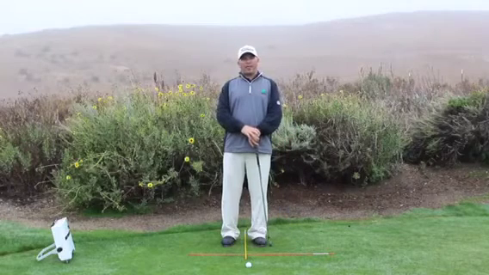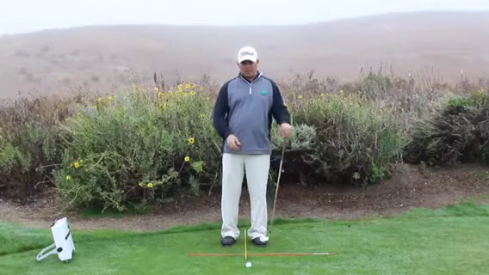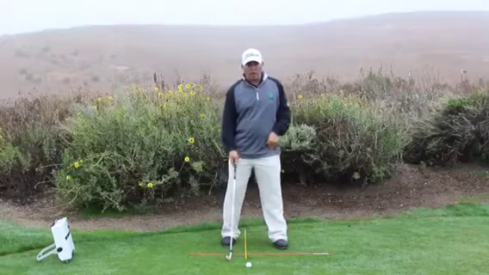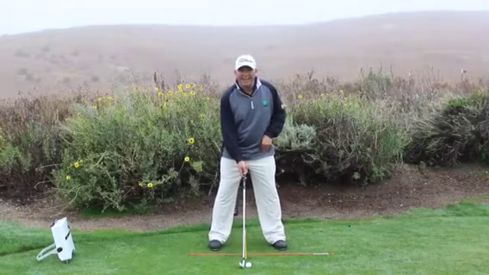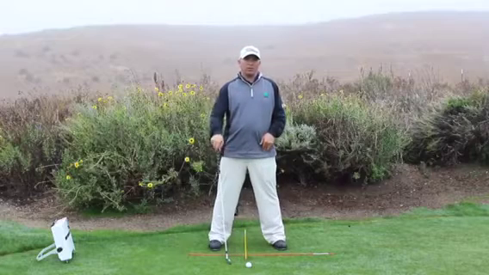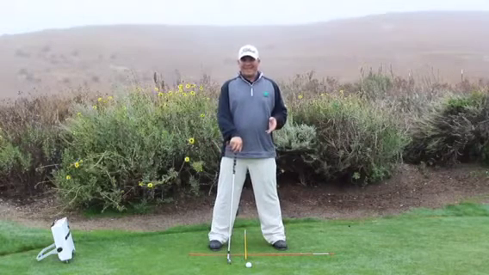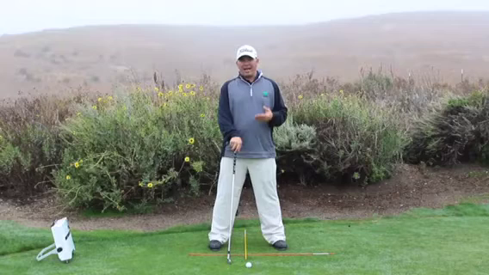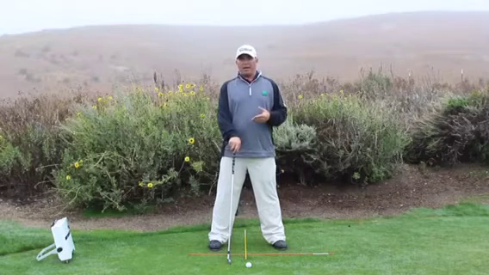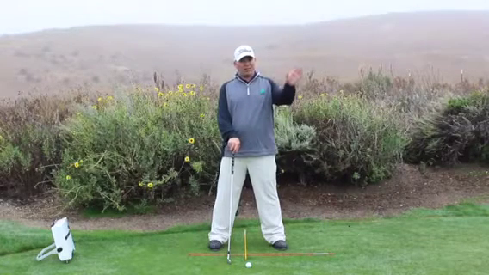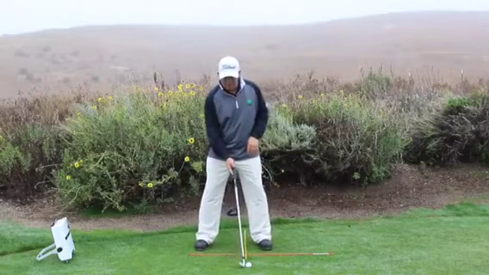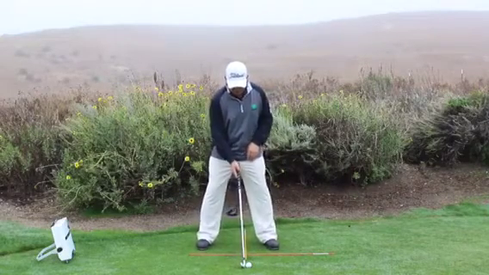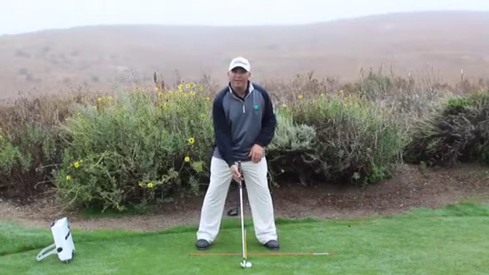So if my shot pattern is a draw, and I've got the ball middle to back, if I want to shallow out my attack angle a little bit and get my club path a little less to the right because of that downward angle, I simply move my ball up in my stance, play it up in here.